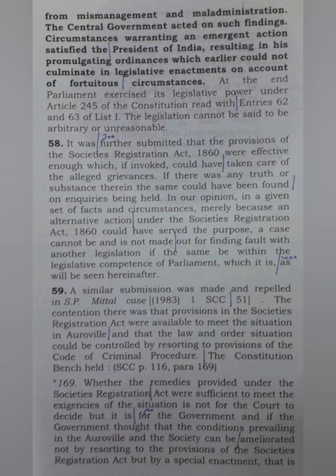It was further submitted that the provisions of the Societies Registration Act 1860 were effective enough which, if invoked, could have taken care of the alleged grievances. If there was any truth or substance therein, the same could have been found on inquiries being held. In our opinion, in a given set of facts and circumstances, merely because an alternative action under the Societies Registration Act 1860 could have served the purpose, a case cannot be and is not made out for finding fault with another legislation if the same be within the legislative competence of Parliament, which it is, as will be seen hereinafter.